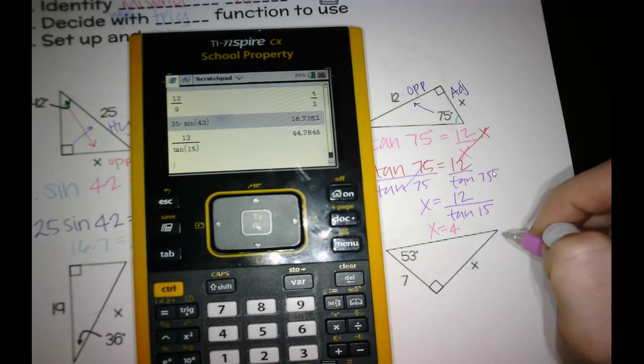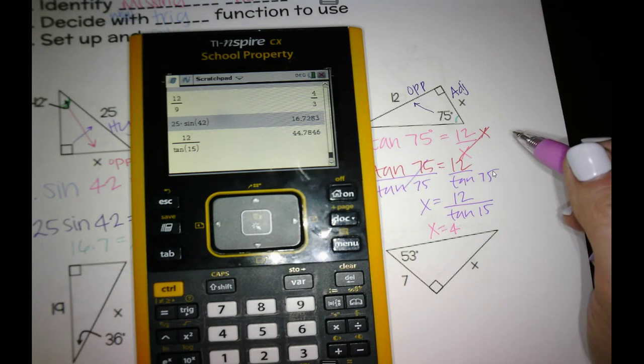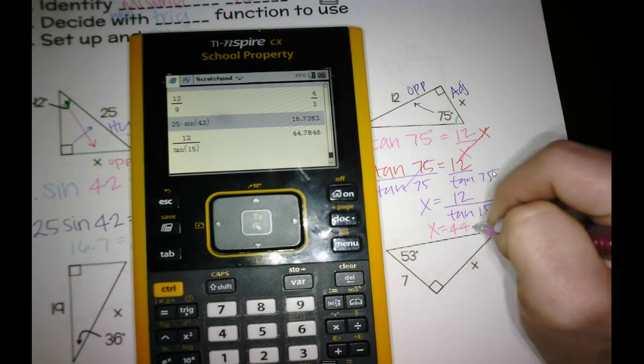Opposite over adjacent. This isn't matching up with what it should be.